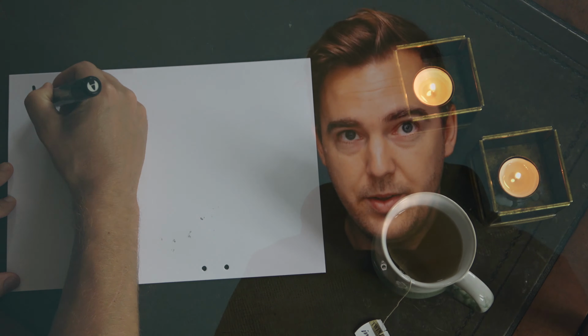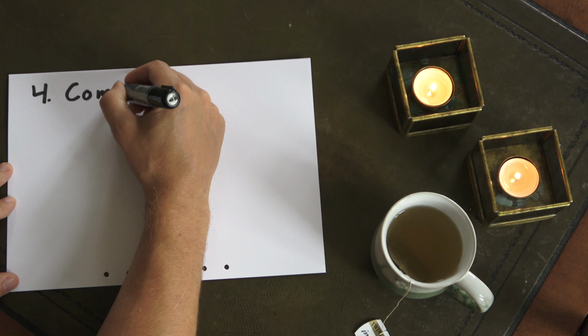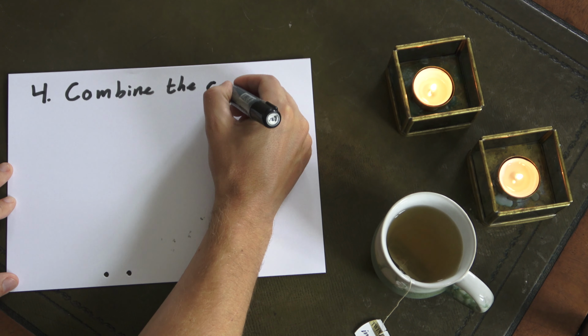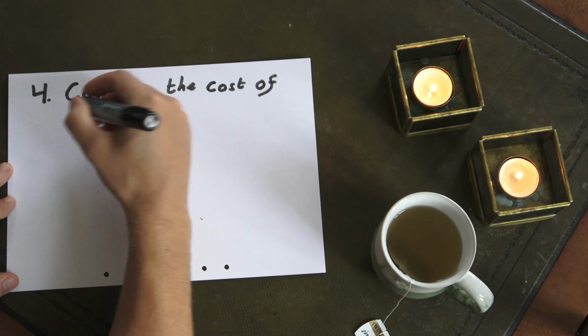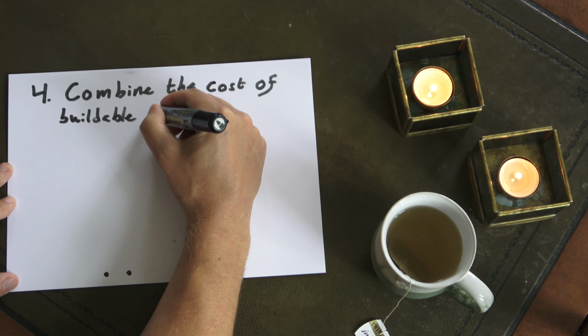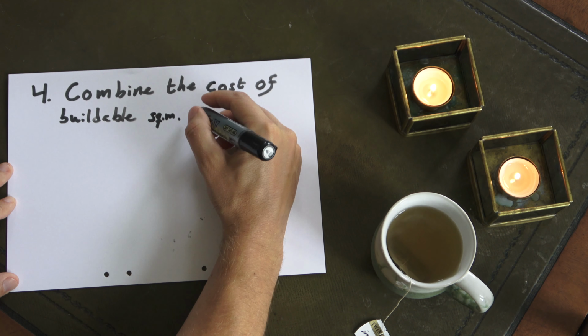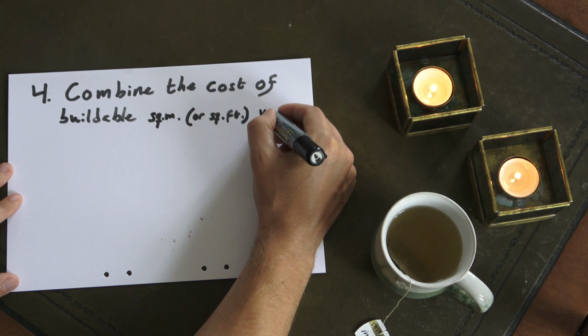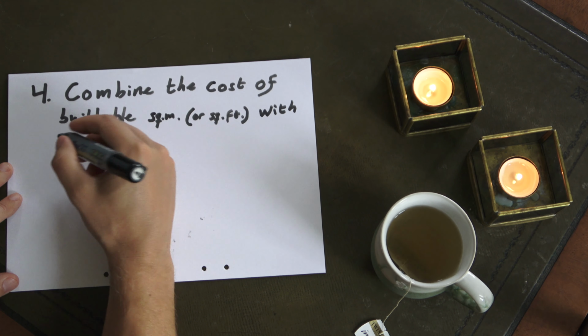Then to number 4, and this is where it starts getting really interesting. So now you have a price per buildable square meter or square foot from buying the land. You take the price of the land and divide it by the amount of square meters or square feet you're allowed to build. That way you get a price per buildable square meter or square foot. You want to take that number and combine it with the cost of building per square meter. So that's step 3 and step 2 combined.